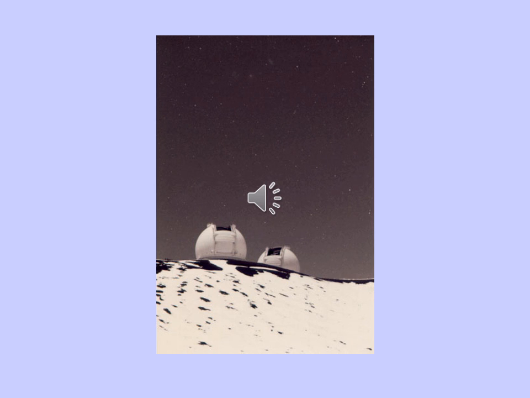Here is one of the most famous reflector telescope domes. Actually two domes. Both of those domes are in Hawaii. Yes. At 4 kilometers or 2.5 miles above sea level. You do get snow even in Hawaii.